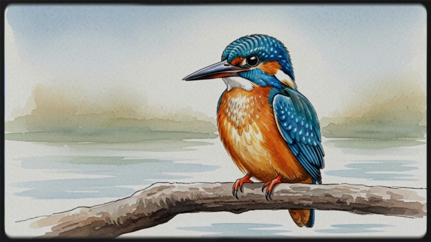Biologists studying these structures use electron microscopy, which can visualize objects too small to see with ordinary light microscopes, to map the arrangement of melanin granules, air pockets, and keratin layers at these scales.